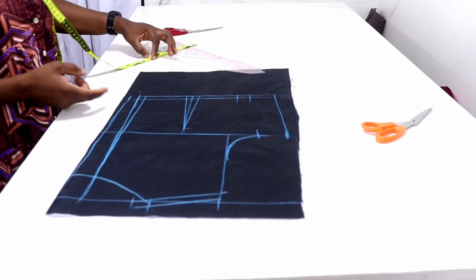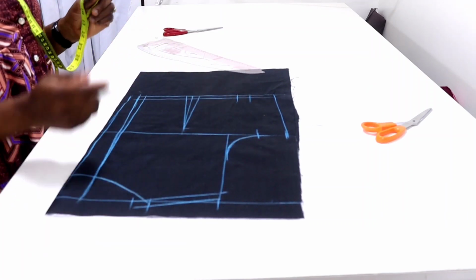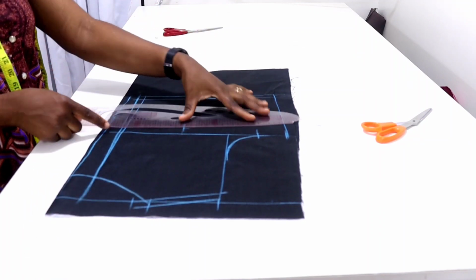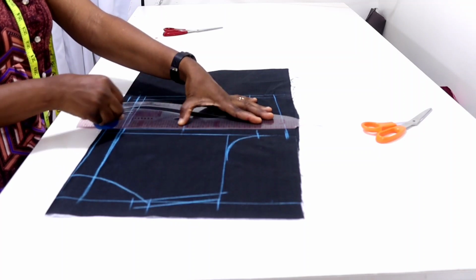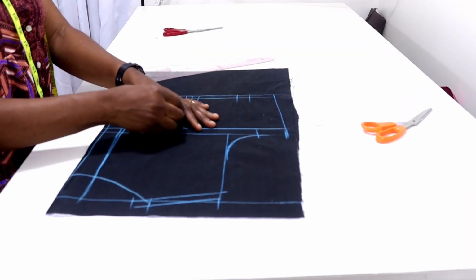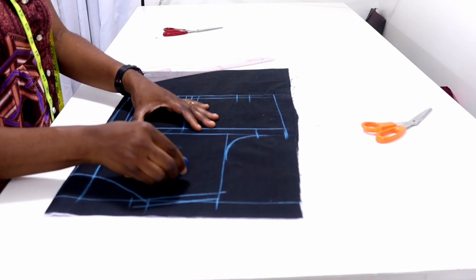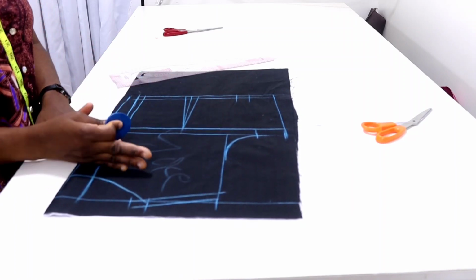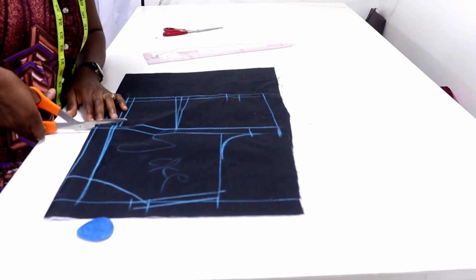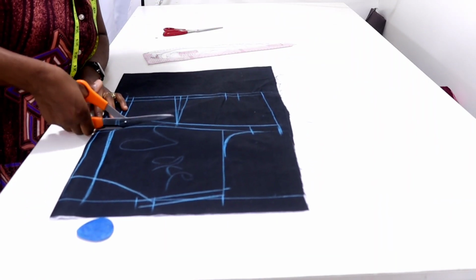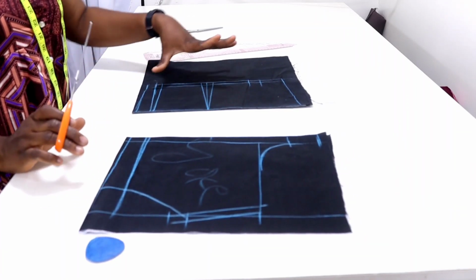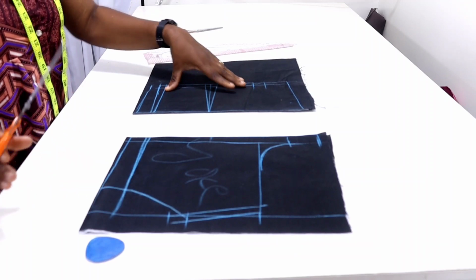Can you see? But I would also like to have a yoke at the back. So from this 1 inch below the chest line, I would like it to be my yoke. So I'll just roll it this way. So this part here is going to be my yoke. So I'm going to be replacing it with the lace. Then I'll cut it out. So I'm going to be cutting this part out on my lace and then this part from my Ankara fabric.